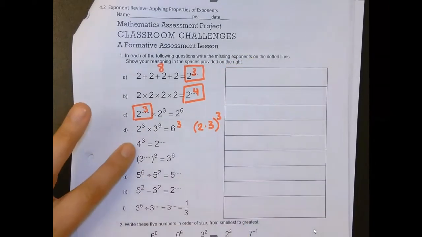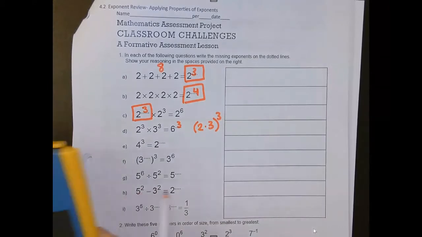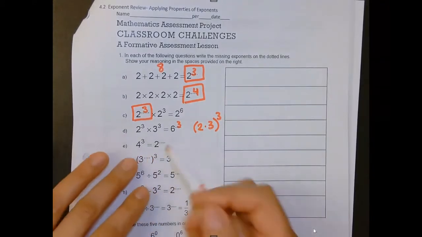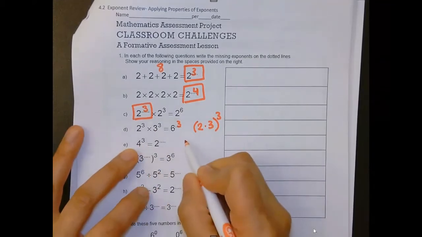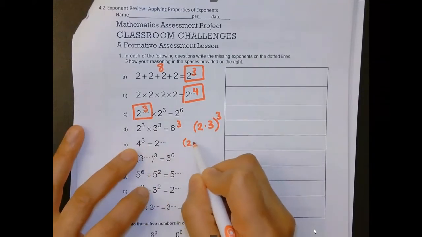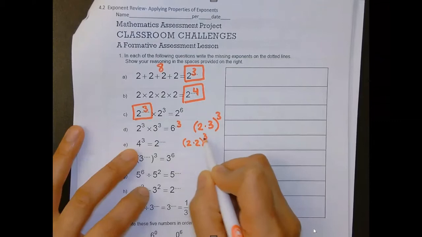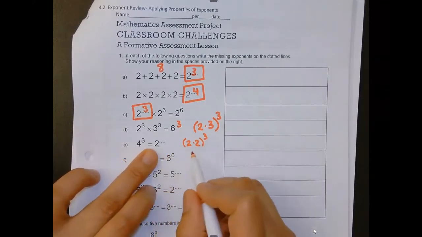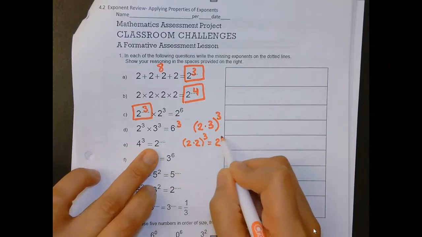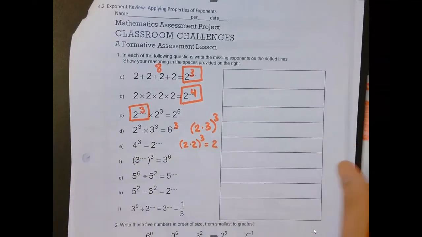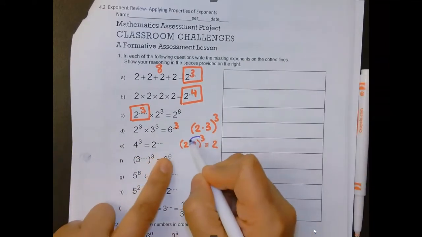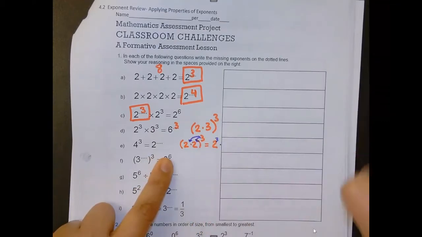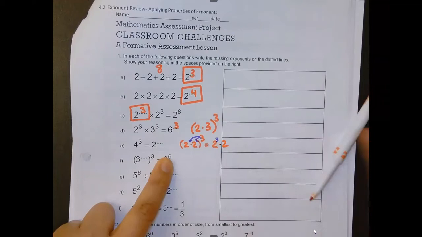All right, this one, 4 to the third. Well, you could work it out, and I'll show you with the calculator, but this is the same thing as 2 times 2 to the third, because that'll give you 4 to the third. So this is going to be the same thing as 2 to the third times 2 to the third.